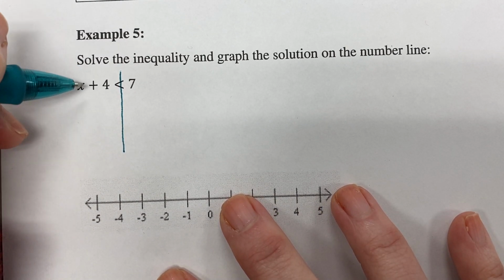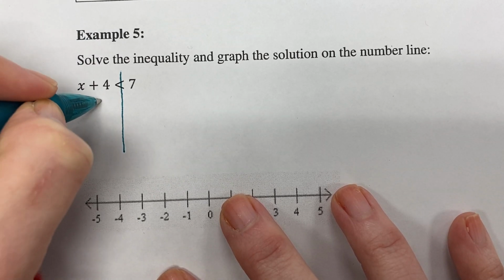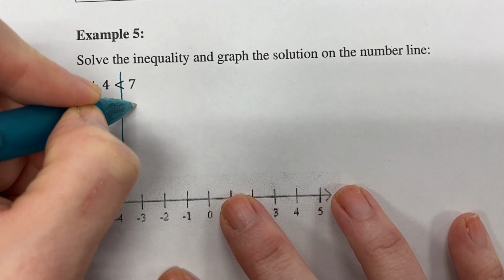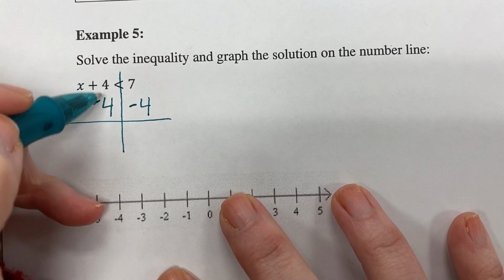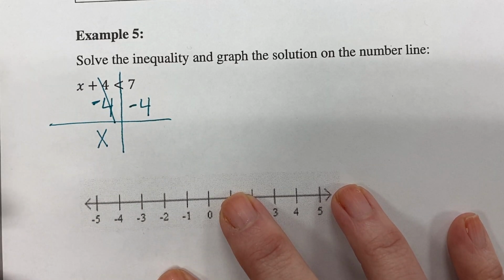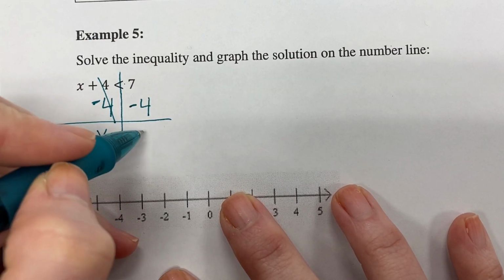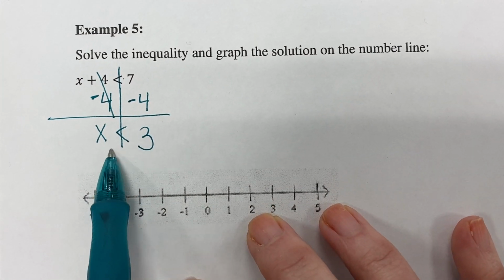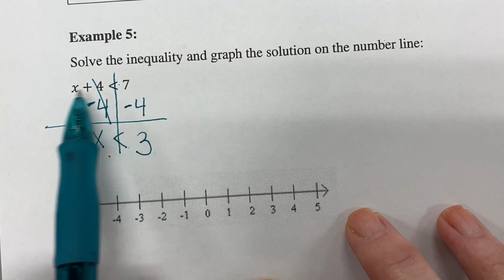So what is the opposite operation of adding 4? Subtracting 4, both sides. And that drops these to 0. 4 minus 4 cancels to 0. X floats down. Less than floats down. And 7 minus 4 is 3. So all the numbers less than 3 are going to make this true.